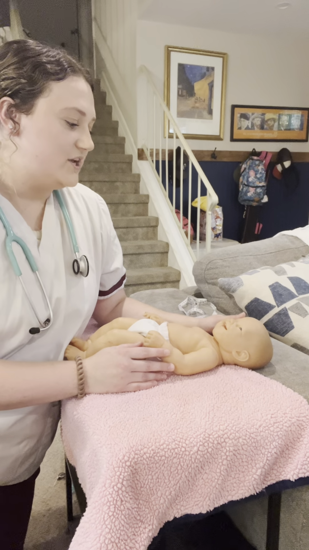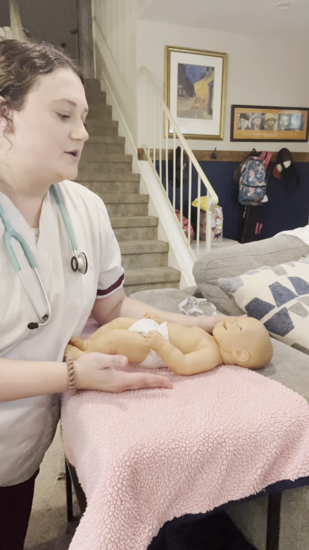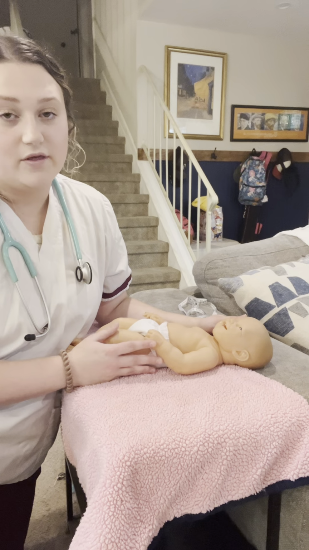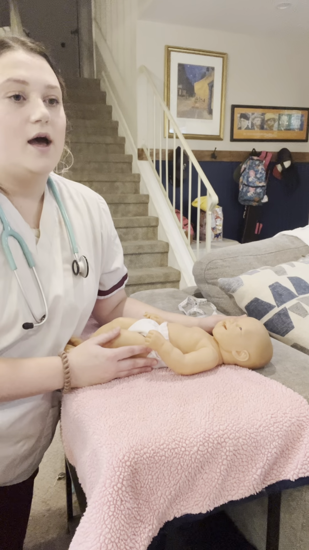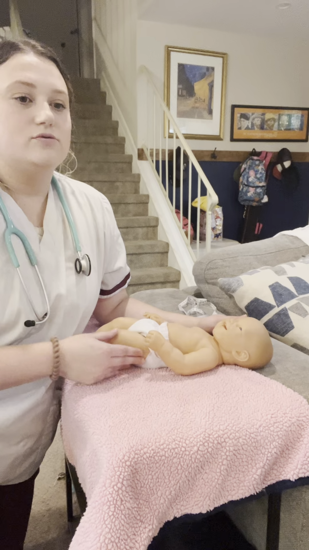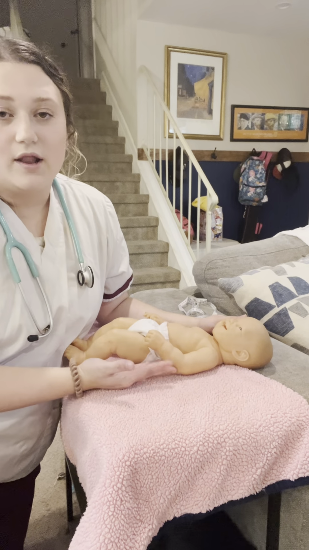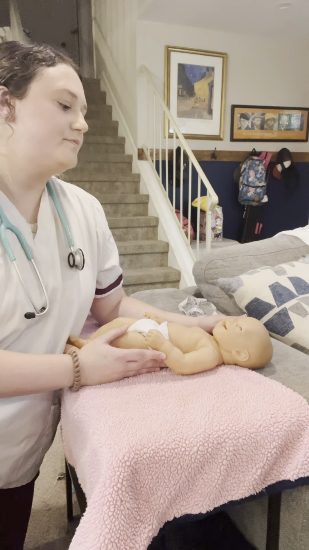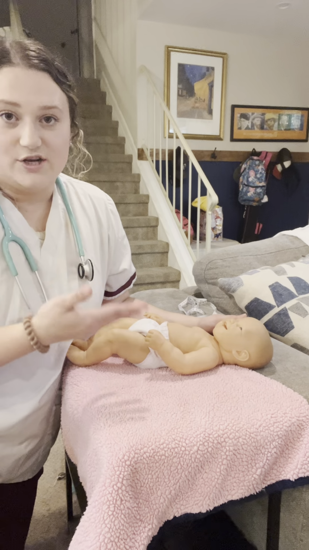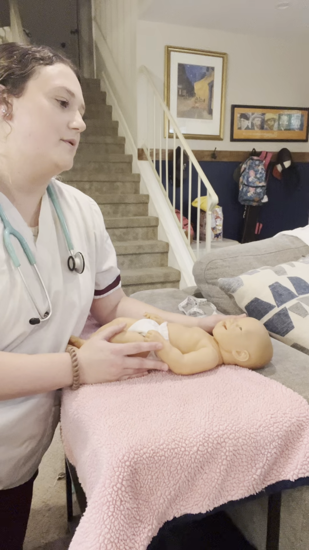And then we'll get more information as far as birth history. So how this baby was born, whether vaginally or C-section, if there was any trauma during the birth, how fast the baby came out, how long labor was. And this baby was born vaginally and full term. So that's good to know.